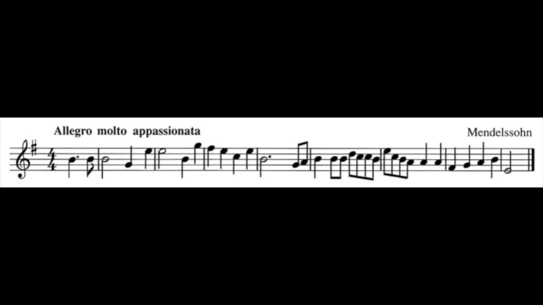Conversely, the next melody you're going to hear will be in E minor. It now sounds dark and sad.